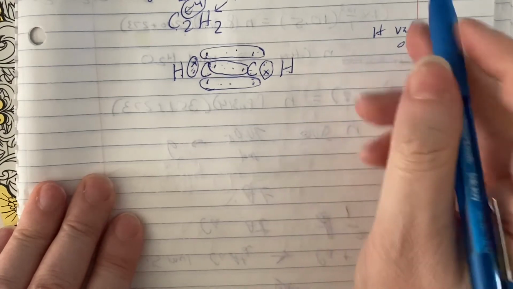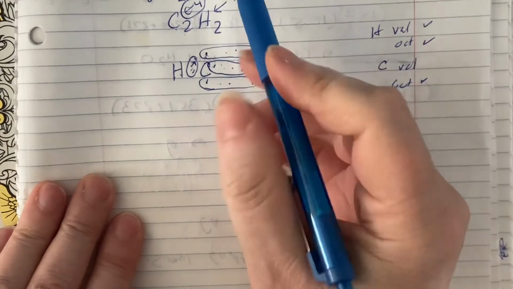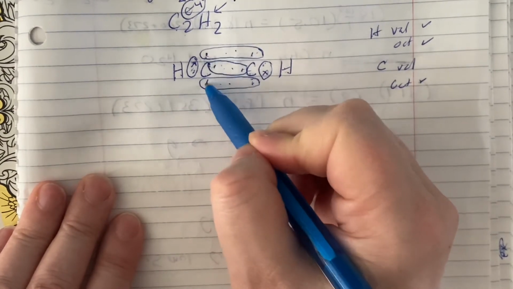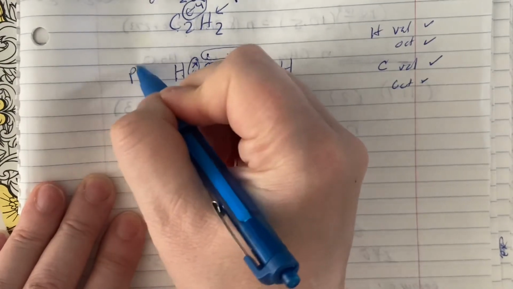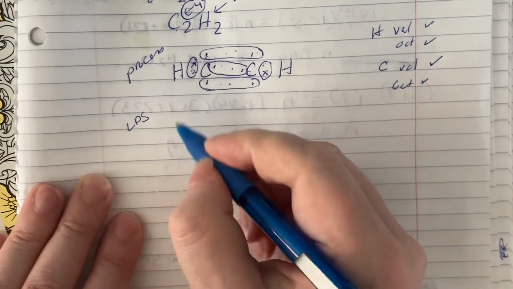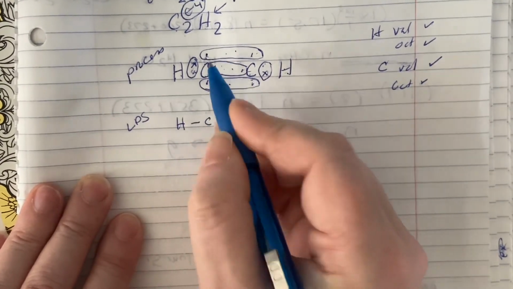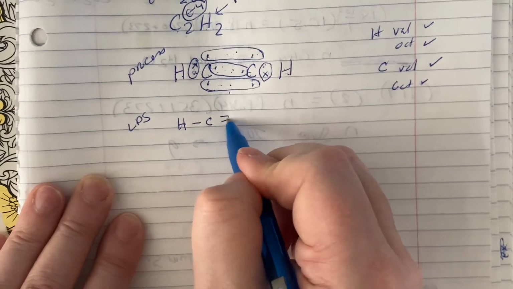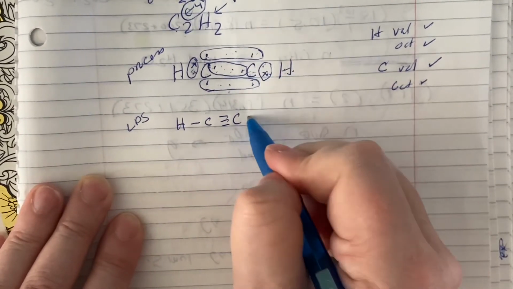Now always go back and double check that you did not magically create some electrons out of thin air. Carbon has 1, 2, 3, 4. All right, so we are good. This was the process. And now we are going to rewrite it with the formal LDS. Hydrogen is sharing with carbon. Carbon has 3 ovals, so it has a triple bond with the other carbon. And lastly, we have carbon with hydrogen.